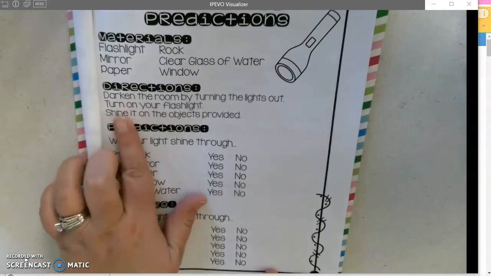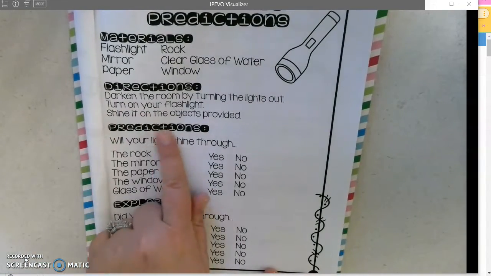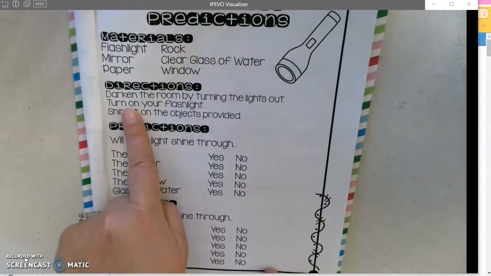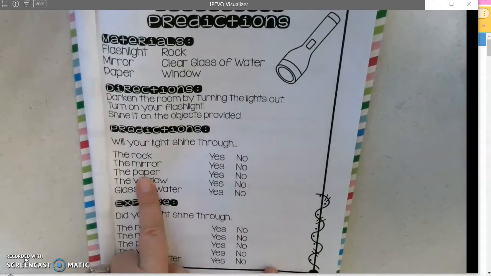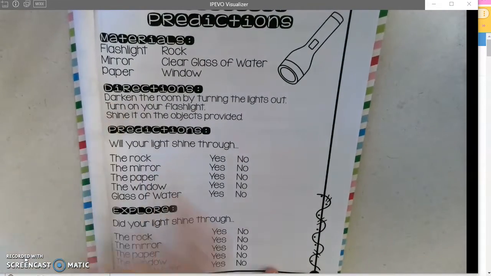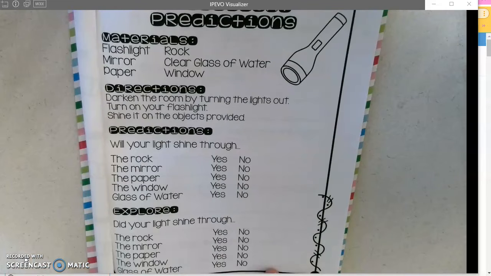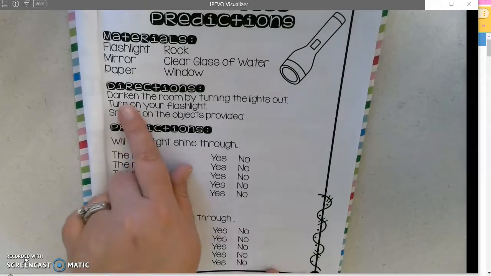Alright, so for the directions, I'm going to read the directions, but before you do this, I want you to make your prediction, okay? So you're going to darken the room by turning off the lights. If it's during the day, you might go into a room that doesn't have any windows, maybe like a bathroom, or if your windows have curtains, you could close the curtains to make it dark. That way you're really able to tell if the light is going through the object or not.